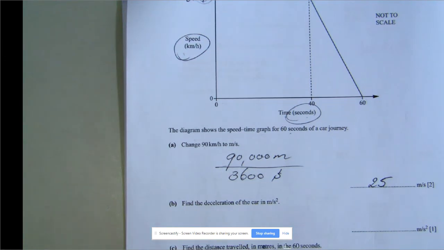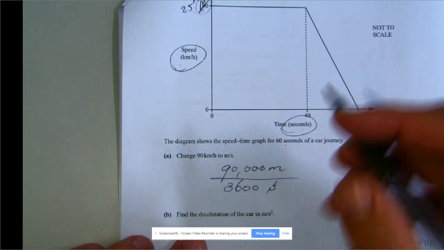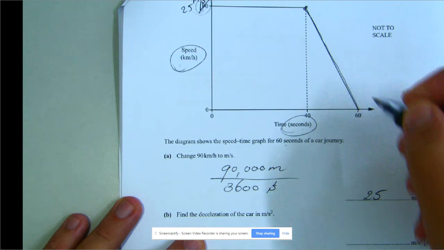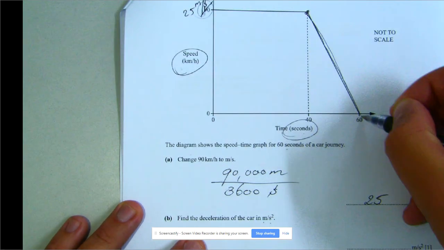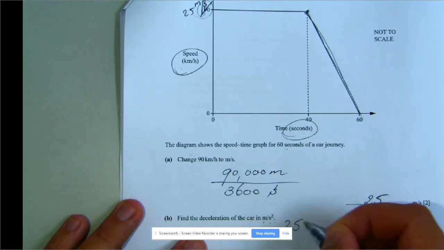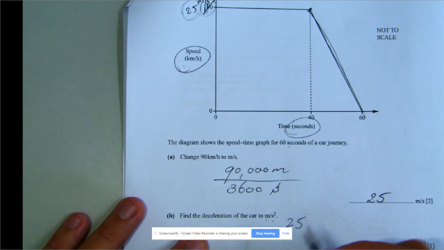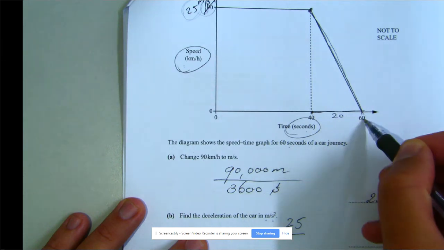Okay, moving on. Find the deceleration of the car. So the deceleration is that change in speed over the time taken. Okay, and they want it in meters per second squared. So the change in speed is 25. So you've got to use that number 25, no longer the 90, over the time taken. Does it do it in 20 seconds, not in 60 seconds?